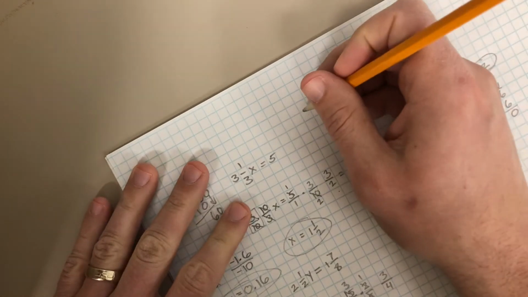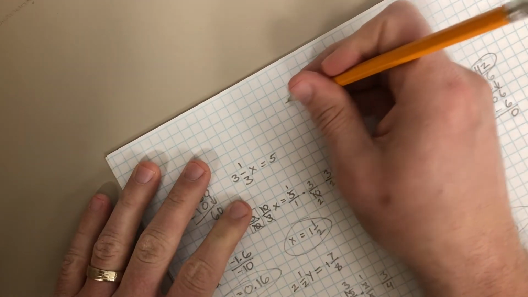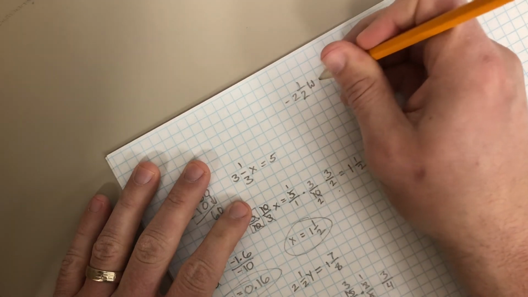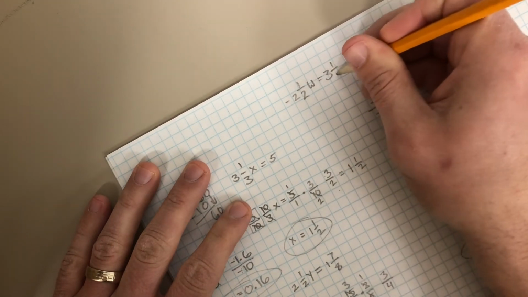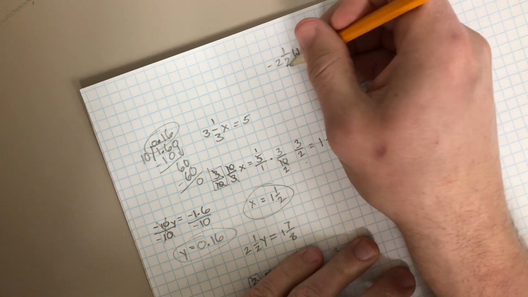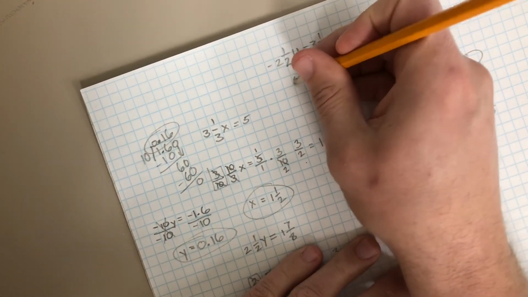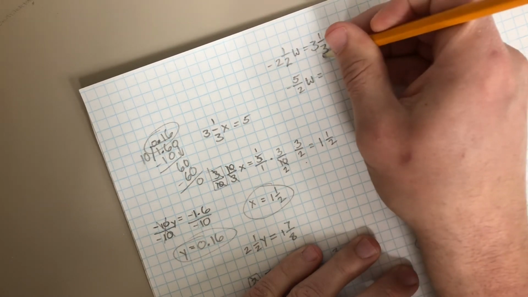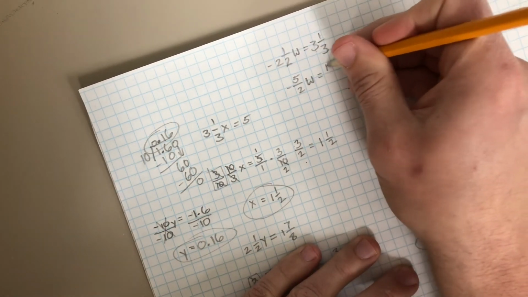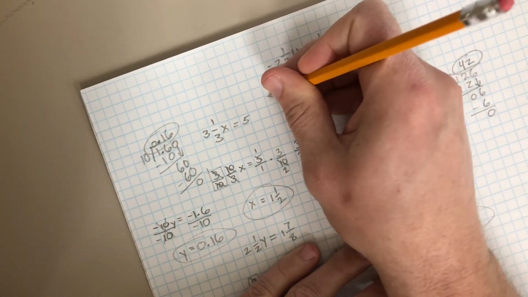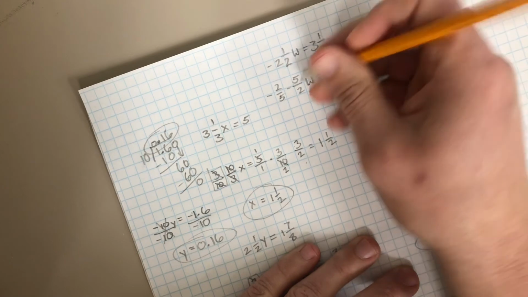Looking at H, I got negative 2 1/2 w equals 3 1/3. So turn these into improper fractions. 2 times 2 is 4, plus 1 is 5/2. W equals 3 times 3 is 9, plus 1 is 10/3. Multiply by the reciprocal, so I'm multiplying by negative 2/5.